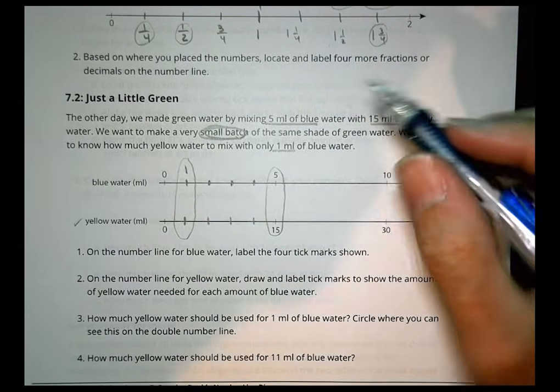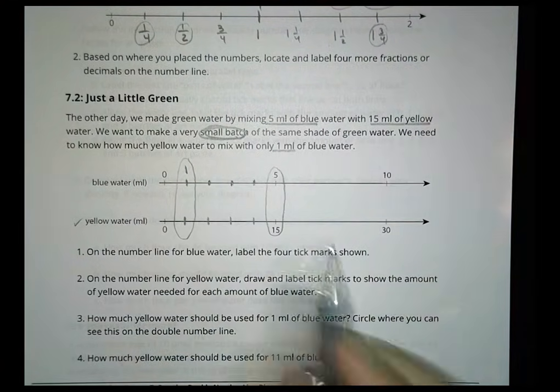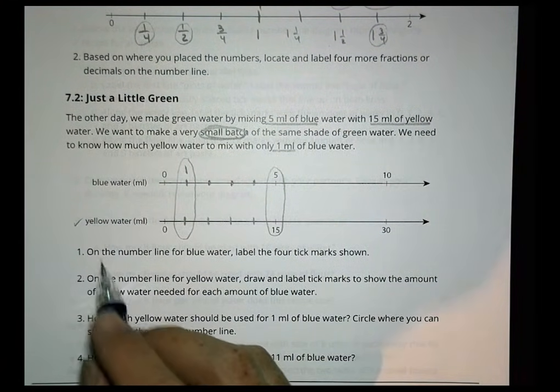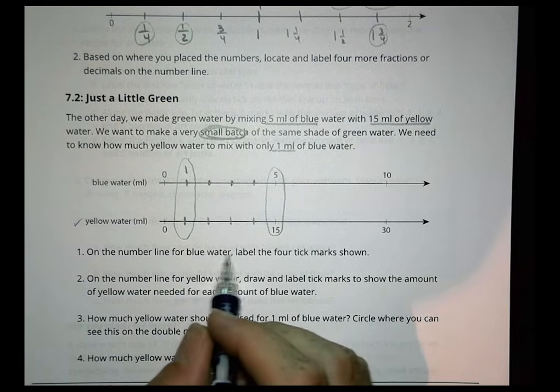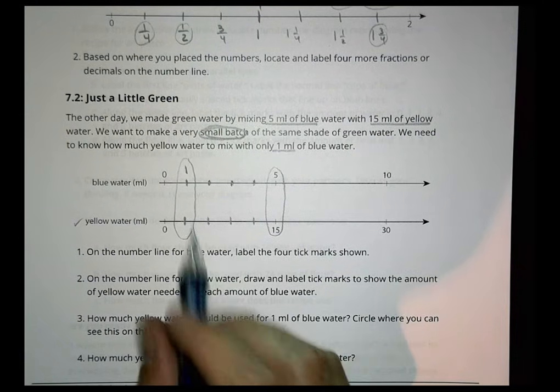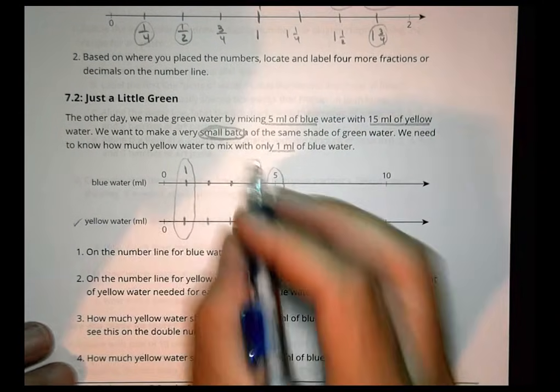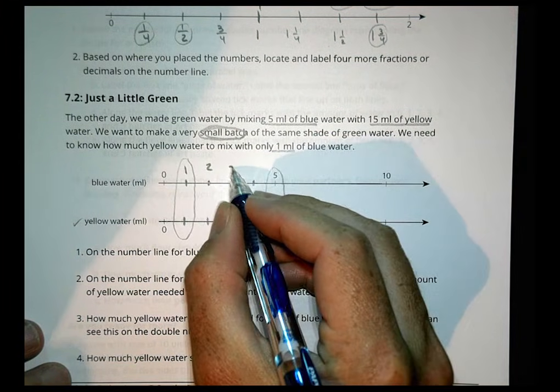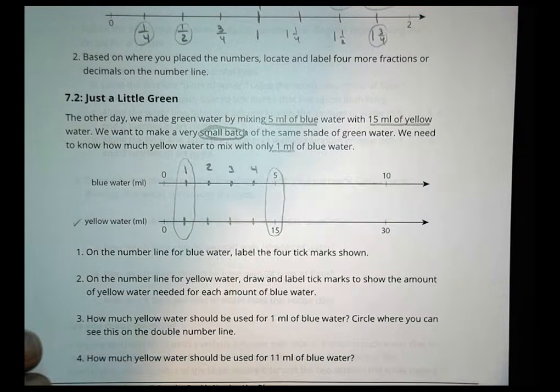Okay, so if you think about it, well, let's do the questions. We'll go in order. On the number line for blue water, label the 4 tick marks as shown. So we labeled them there, and so here we have 1 and 2 and 3 and 4 and 5.